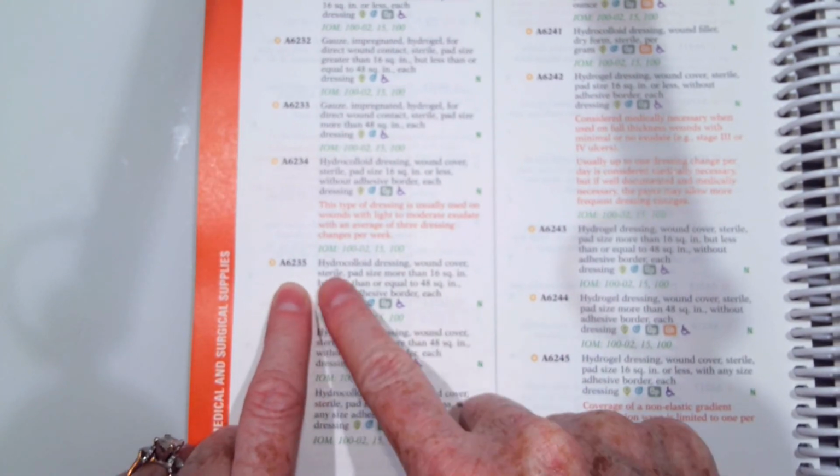We didn't say that ours had an adhesive border. So we're going to pick this one, A6235, hydrocolloid dressing, wound cover, sterile, pad size more than 16 square inches, less than 48, because ours was 24 square inches and we did not have an adhesive border. So we would assign that code.